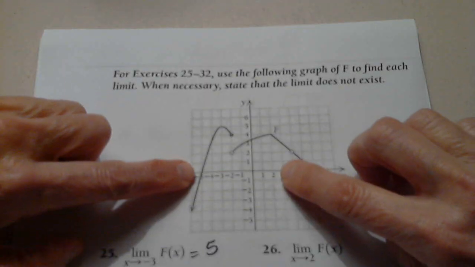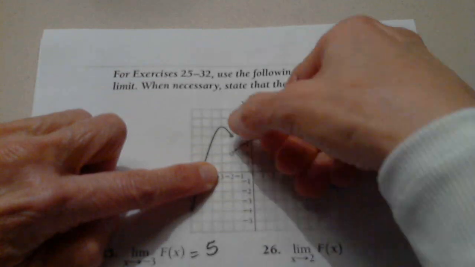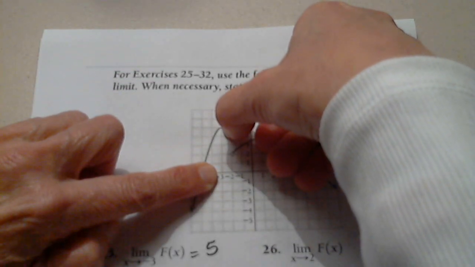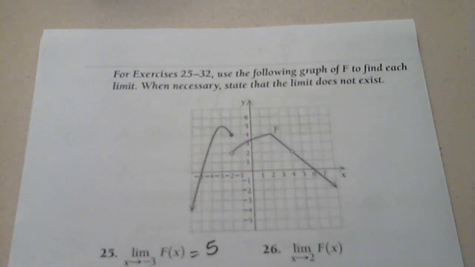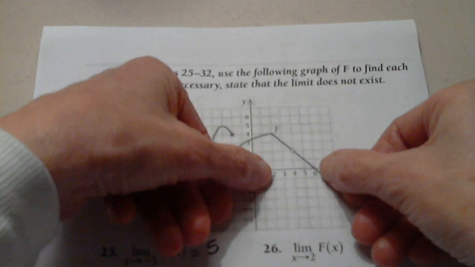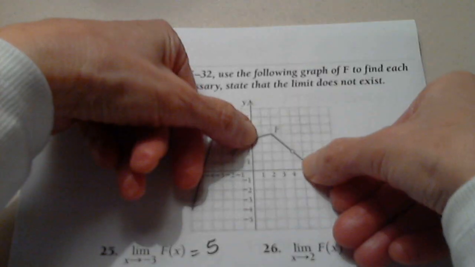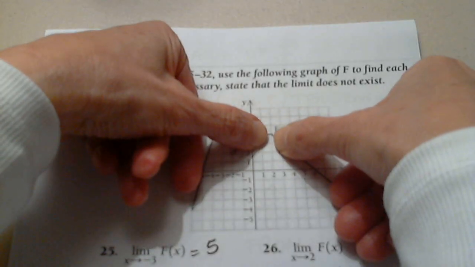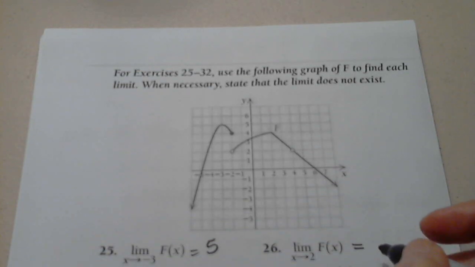As x approaches from either side, the target, I don't care if this value exists or not, the target of the function is 5. Perfect. 26. The limit of f of x as x approaches 2 from either side. I locate 2 from either side, and I'm interested in the target of the function from either side. What will you say? Use a 4. Excellent.